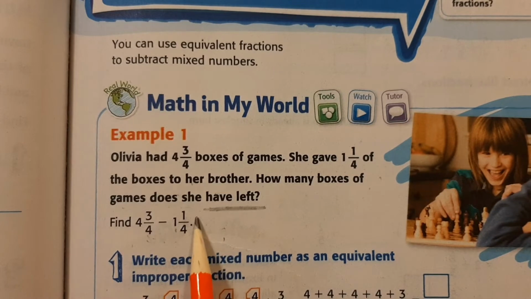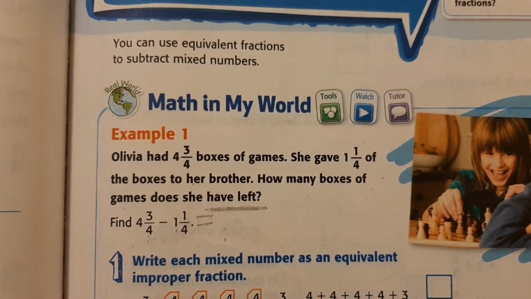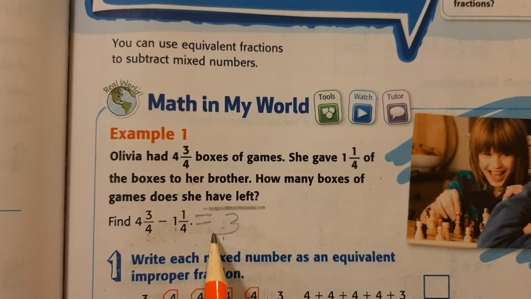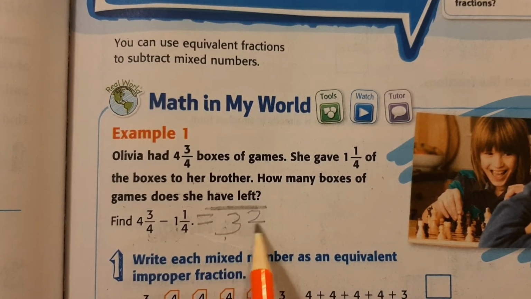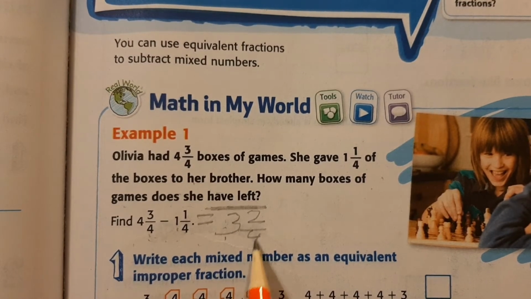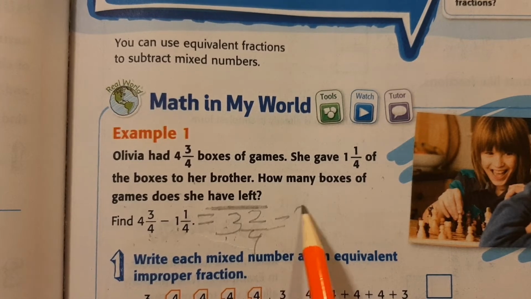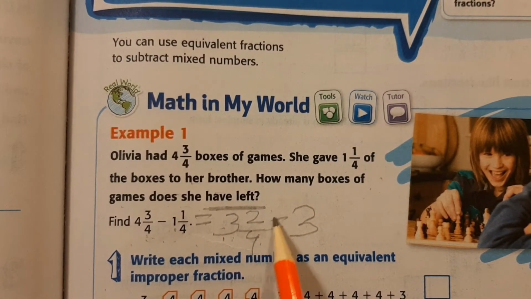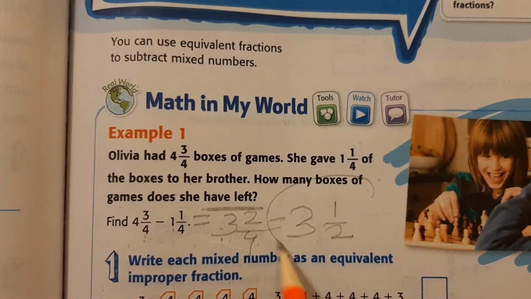Well, we can do this exactly the same way as we did our addition, but we're doing subtraction. Do the whole numbers first. 4 minus 1 is 3. 3/4 minus 1/4 equals 2/4. Now, is that simplest form? No. So you put your equals, write your whole number first, 3. 2/4, you divide the top and the bottom by 2, that'll be 1/2. And that is your answer.